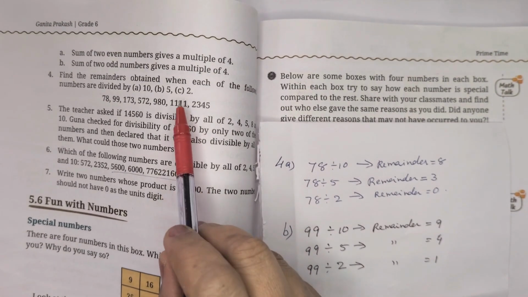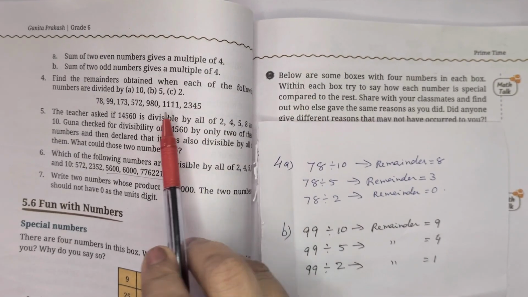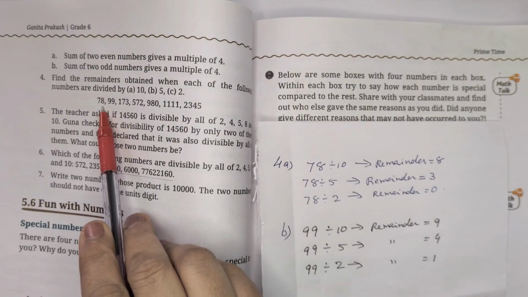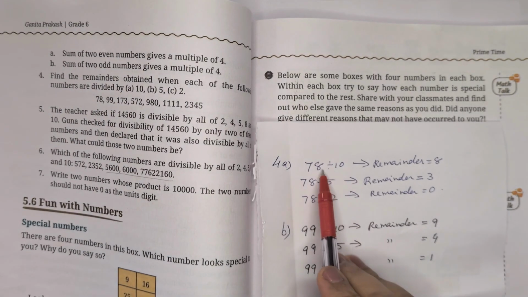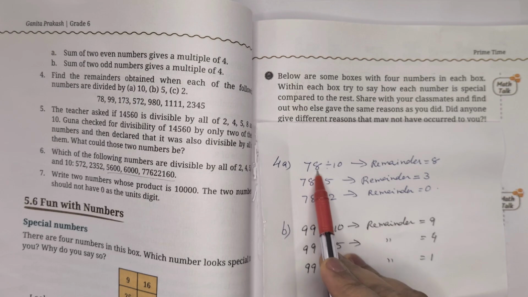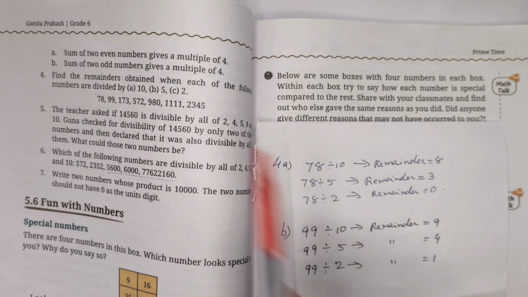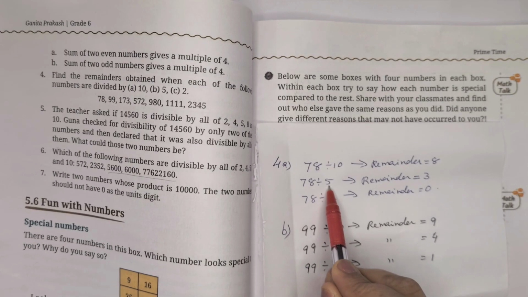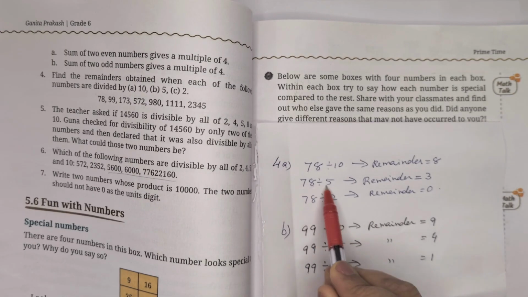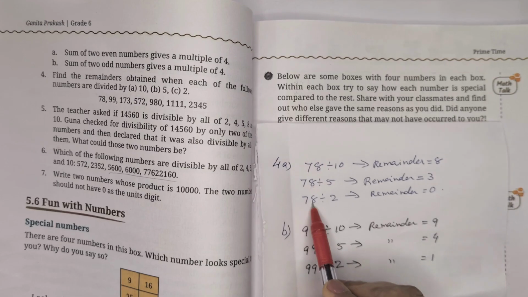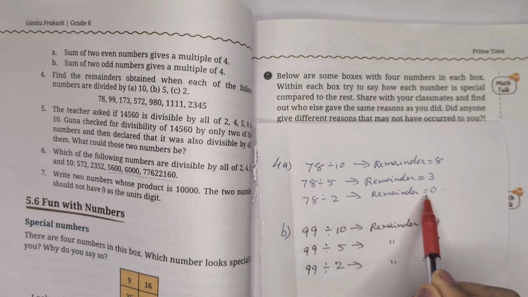Question number 4: find the remainders obtained when each of the following numbers is divided by 10, 5 and 2. We can take the first number, 78. 78 when we are dividing by 10, we know that 7 is the quotient and 8 will be the remainder. So remainder only we have to write here. Remainder is equal to 8. 78 divided by 5: it will come 8 minus 5, 3. 3 is the remainder. 78 is an even number, so when we are dividing by 2, remainder will be 0.